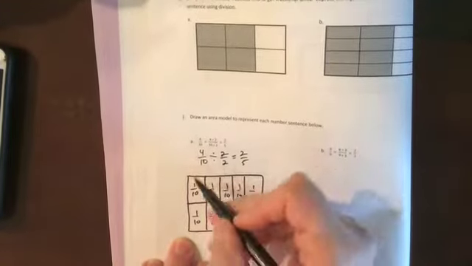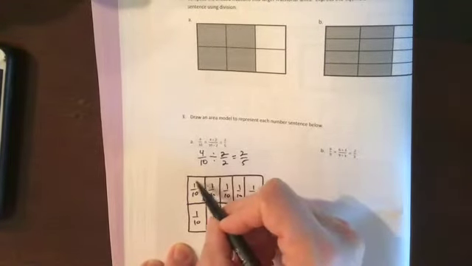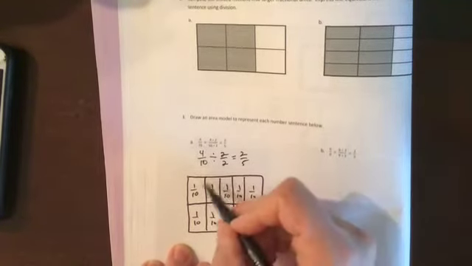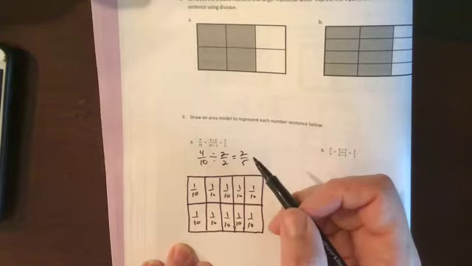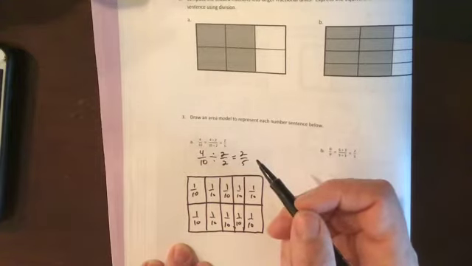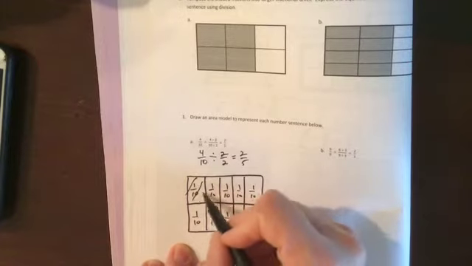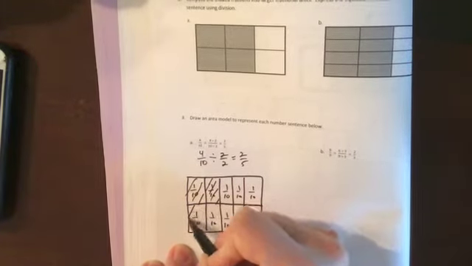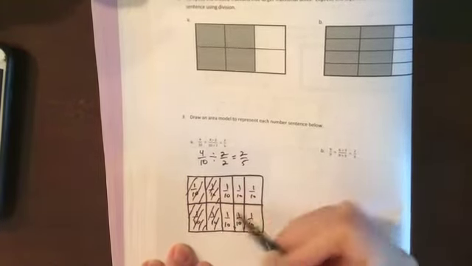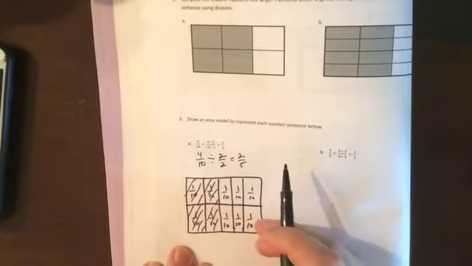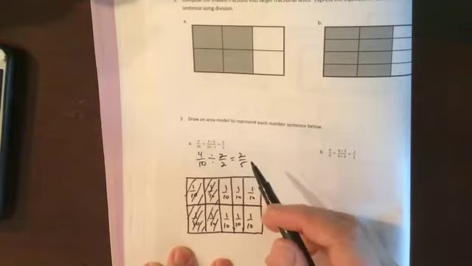I've got to show 4/10. So there are different ways you can show this. I'm going to show one way. There are other ways to do it, but this is one way to do it. Let's do it this way. 1, 2, 3, 4. Okay. So that's showing 4/10. Now we've got to show how that equals 2/5.